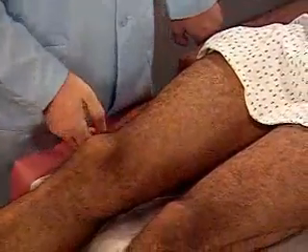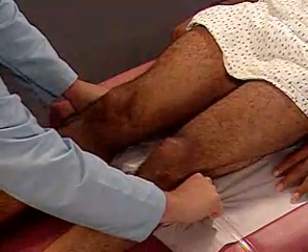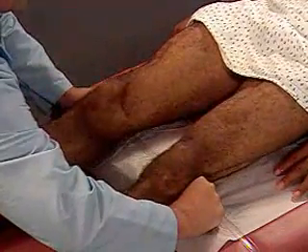Push your thigh down against my hand. Relax. To test hip abduction, place your hands firmly on the table outside the patient's knees. Ask him to spread both legs against your hands. Spread your knees apart.